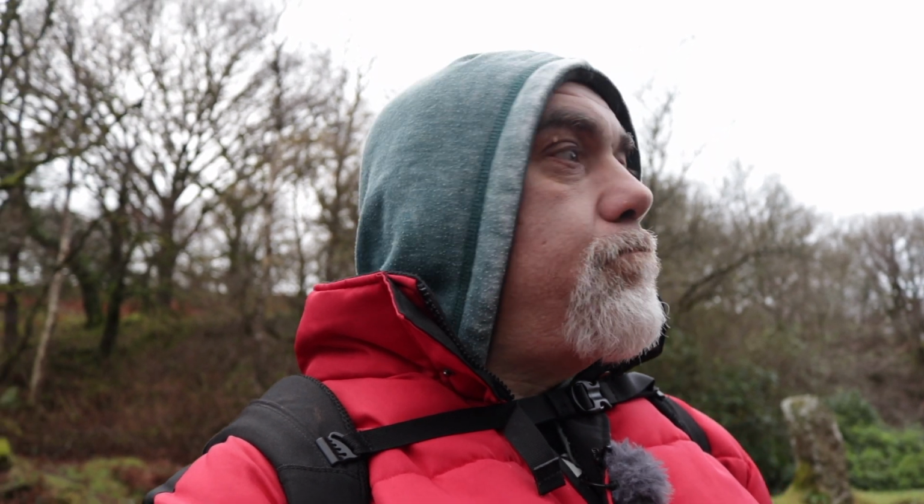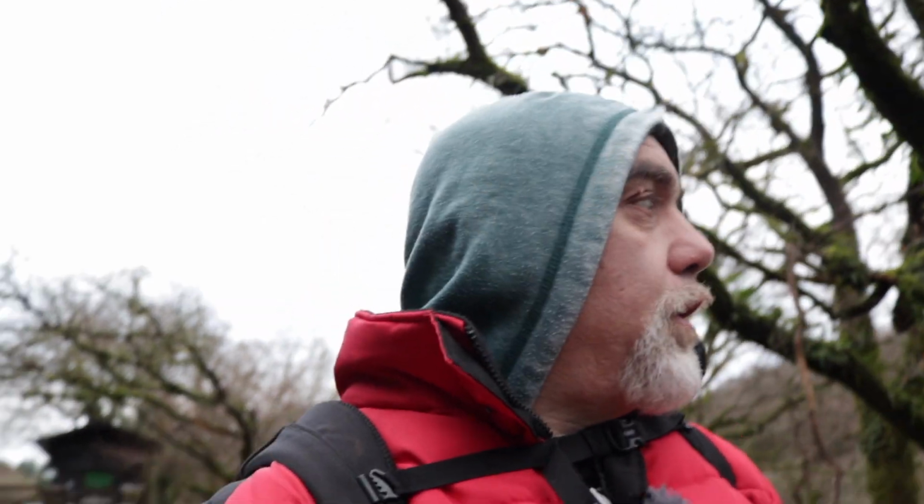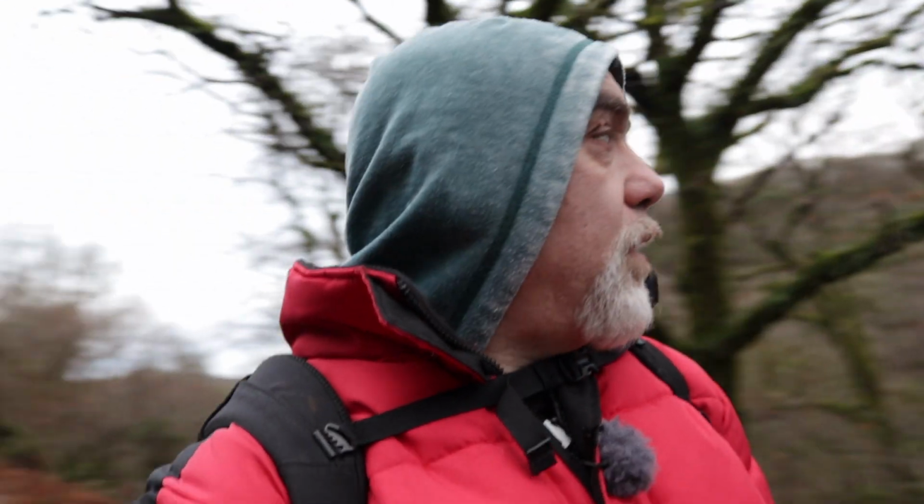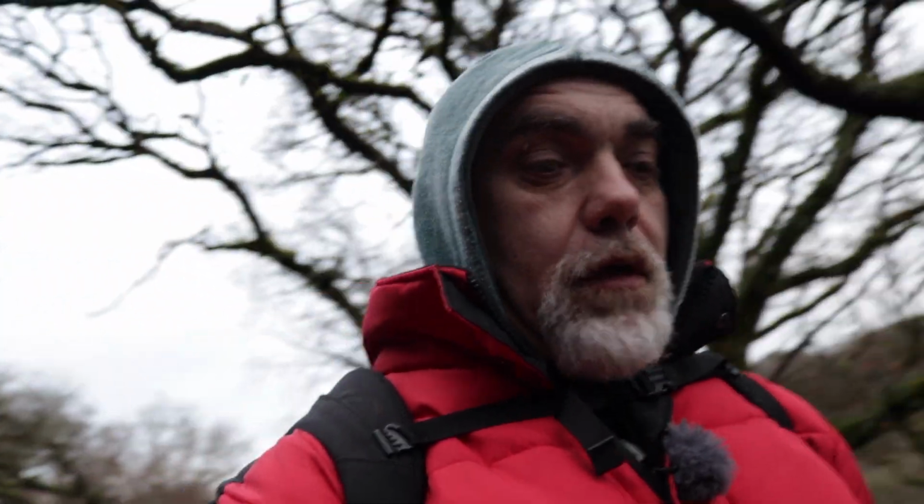I don't really have a plan other than to photograph some trees again, because I love photographing trees. And I'm heading down into a predominantly oak forest, as you can see, or oak wood. You can see those oaks behind me. Nice twisty, gnarly, ancient oaks with lots of moss all over them. That's what I'm looking for. Let's see what we can get.